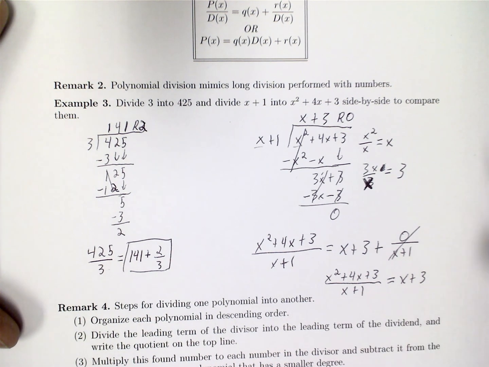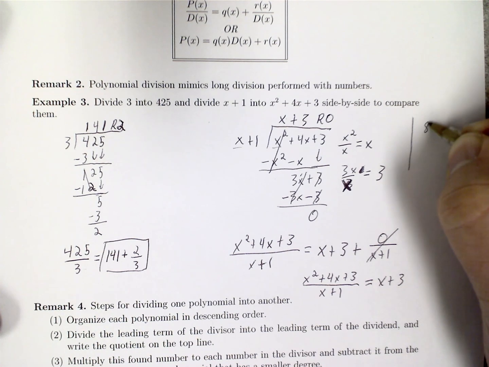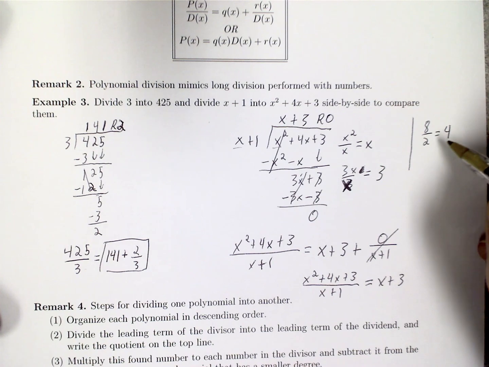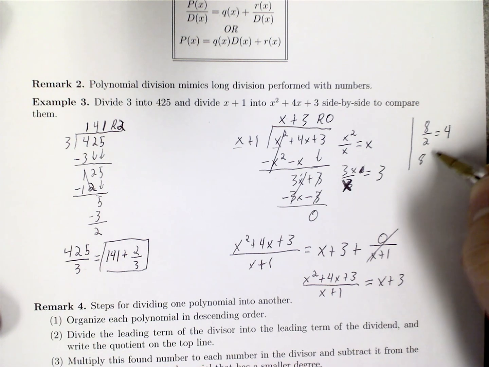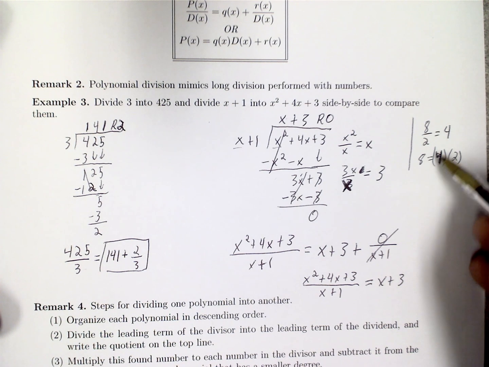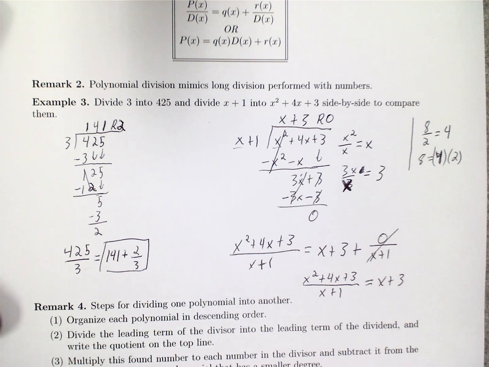Further, looking as a comparison of just numbers, what is 8 divided by 2? Well, we know that's 4. And what are 2 factors of 8? Well, we know 4 is a factor. Since 2 went into it evenly, we also know 2 is a factor. 8 is 4 times 2. So whatever you get for the quotient, if it divides into it evenly with no remainder, the quotient is a factor, as is the divisor.